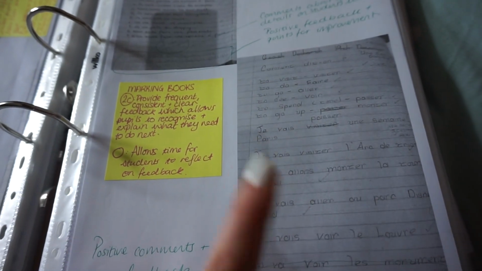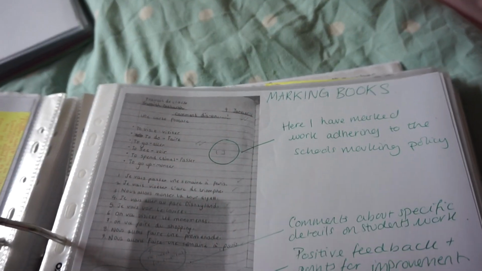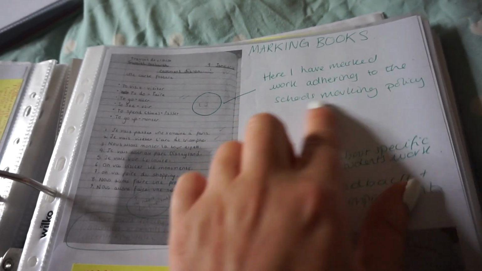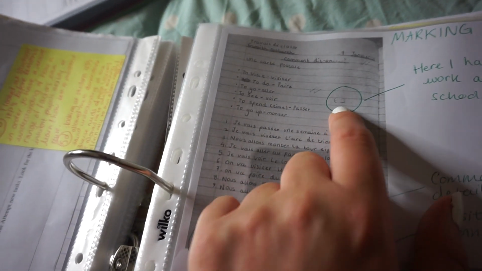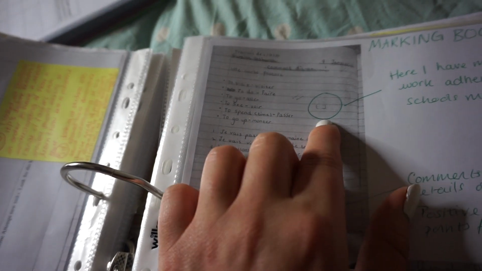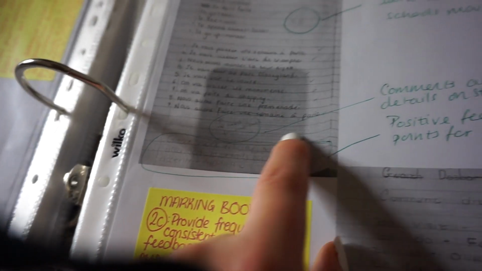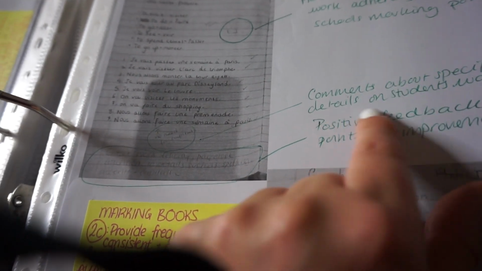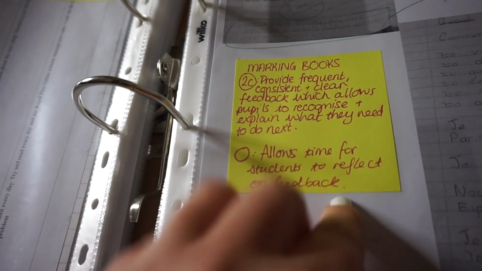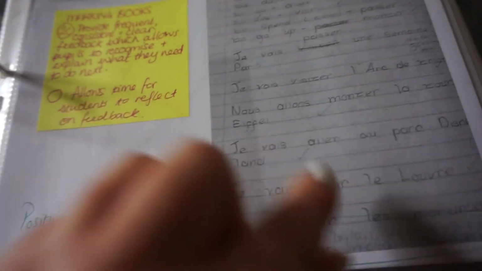I've also taken pictures of when I've marked students' books. So I've just written here, marking books. Here I have marked work adhering to the school's marking policy. So they said E1, I can't even remember it now, but that was to do with their policy. I've highlighted where I've written comments about specific details on students' work and positive feedback and points for improvement. And then I've just highlighted which standards this addresses.